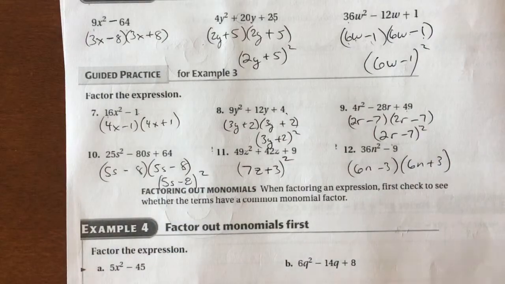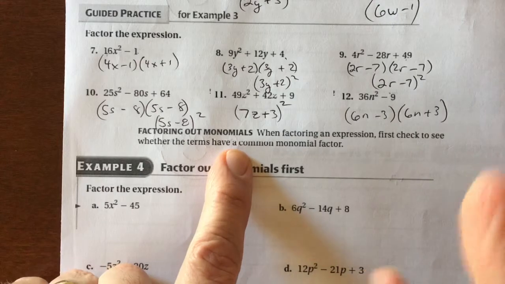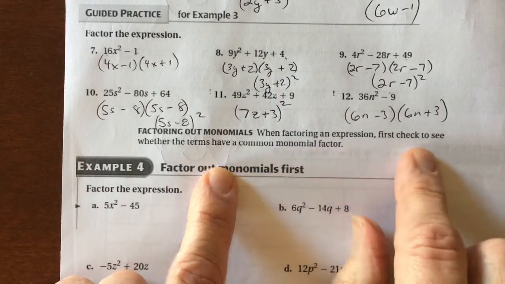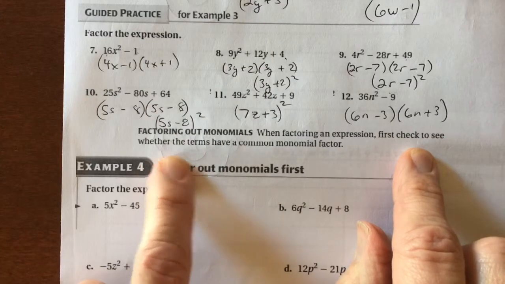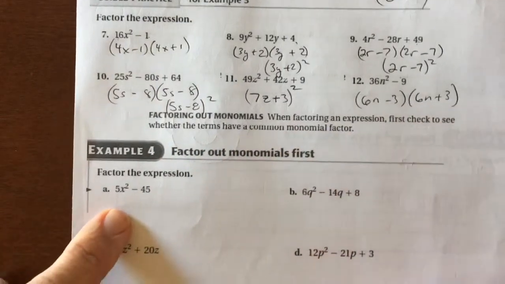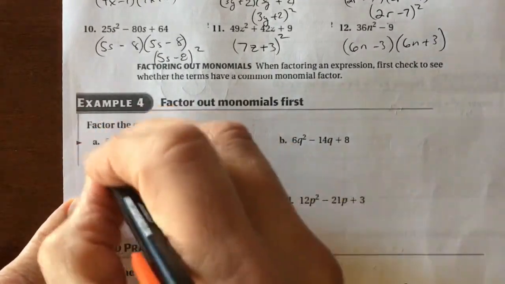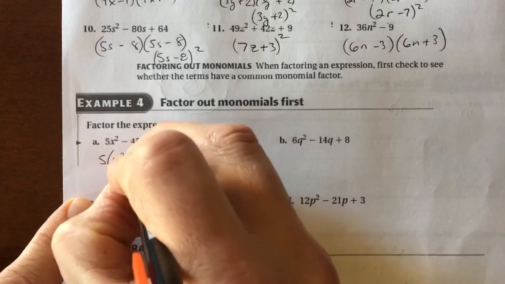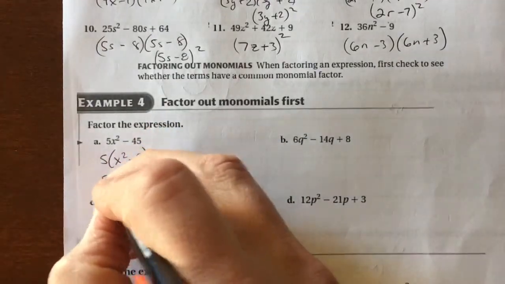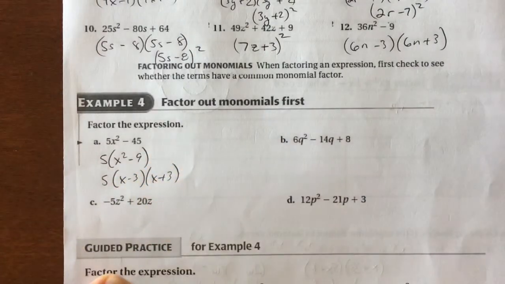All right, now, next thing we're going to do is factoring out monomials. A number, or a number and a letter, or just a letter. When first you have an expression, first you see whether you can take terms that have common monomial factors out. So the first one, I'm looking at this and I see, well, 5 comes out of both of those. So I take 5 out and I have x squared minus 9. And then you see a special pattern. So it'd be 5x minus 3, 5x plus 3, you're done.